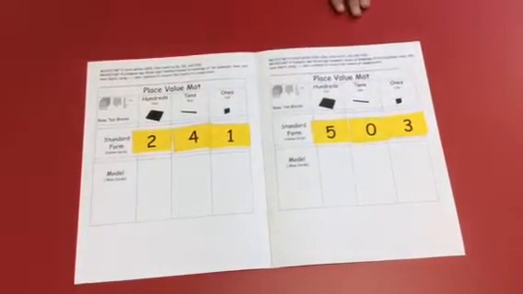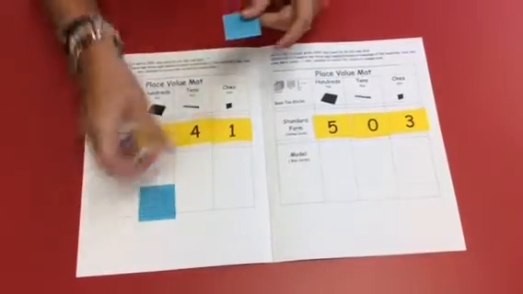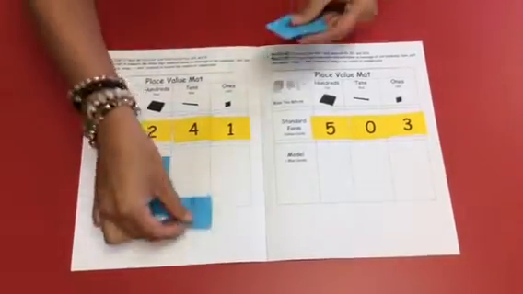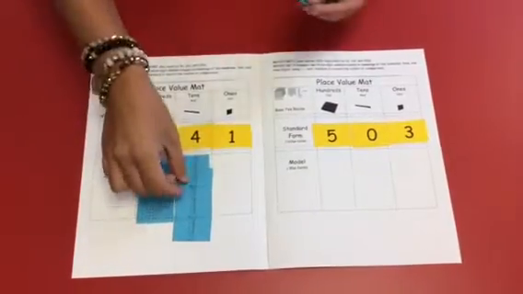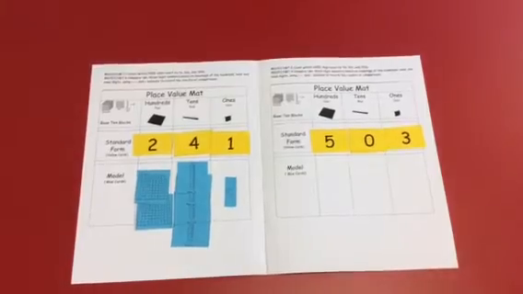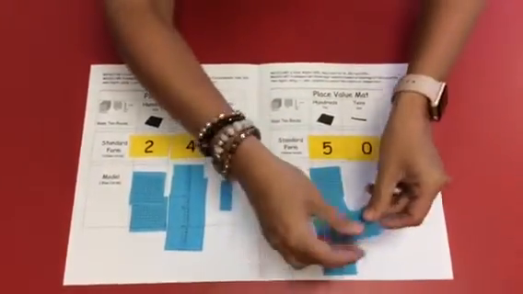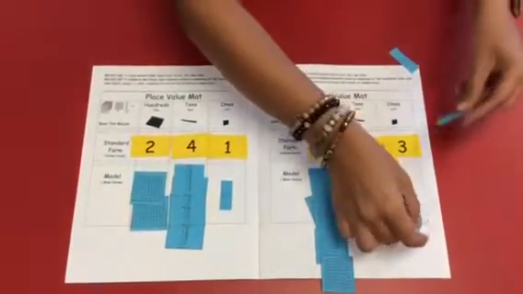Before they compare these two numbers, we'd like them to use their base 10 blocks to make these two numbers so that they can actually see how these numbers are represented and the value of those numbers. So we're going to make 241 here, and then we have 500s here. You'll just kind of have to squeeze these in here. 0 tens and 3 ones.